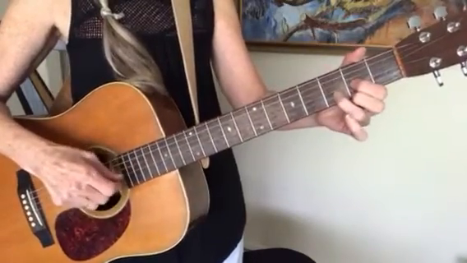Da, da, da, da, da. It's just a nice little trick to make the end of a song interesting. Instead of going back to the major chord, you go to the relative minor, and then you do your little ending again and land on the major chord.